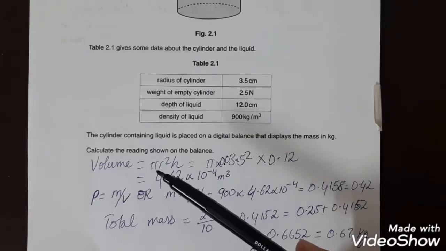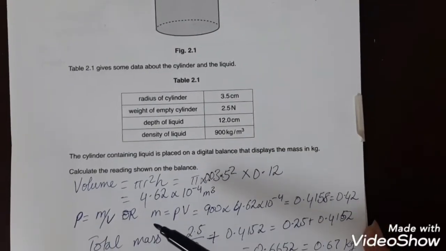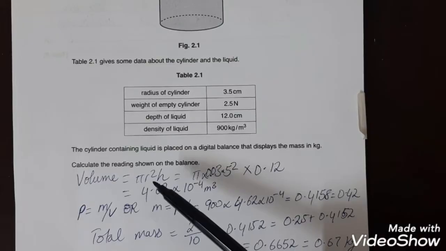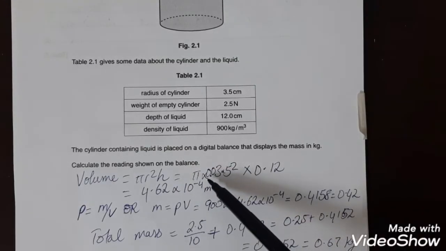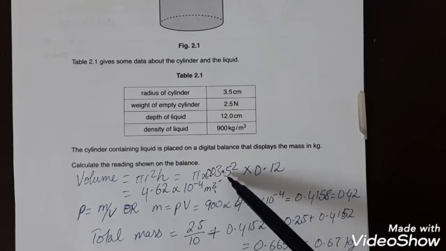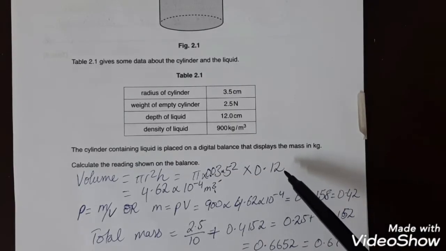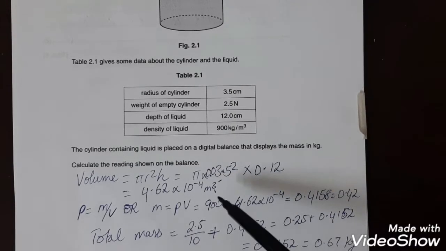First we'll calculate the volume of the liquid, which is volume equal to pi r squared h, which is pi multiplied by the radius of the cylinder, 0.035 squared, multiplied by 0.12 meters, which is the height.